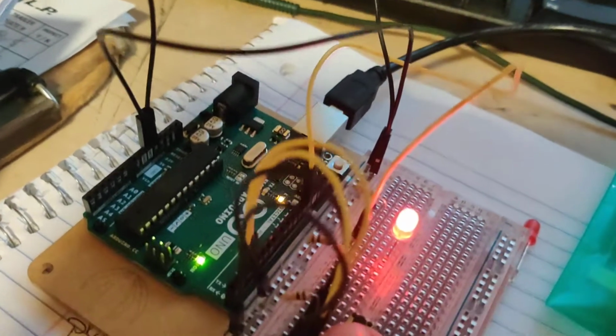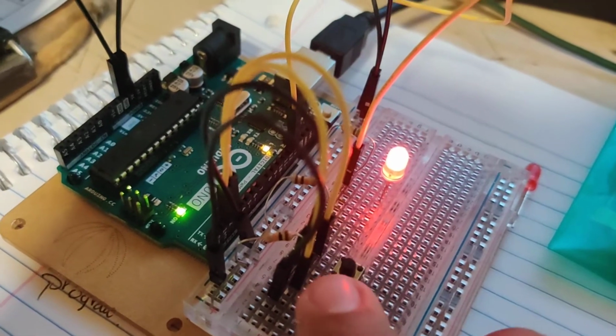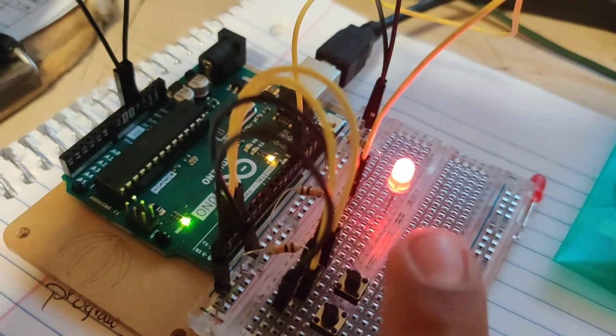And as you can see, I press the button, press it down, on. Leave it off, it's off.